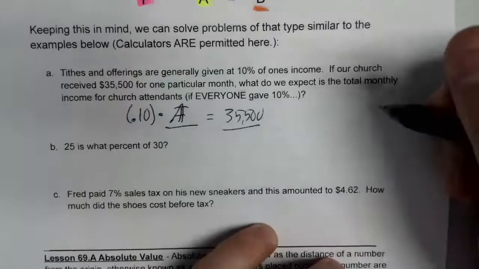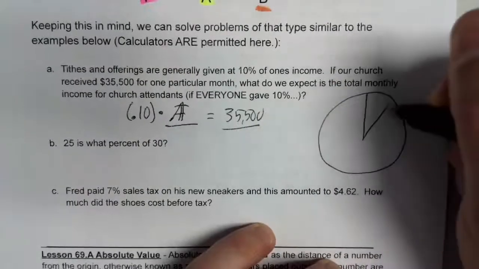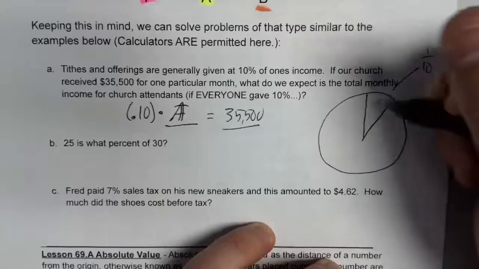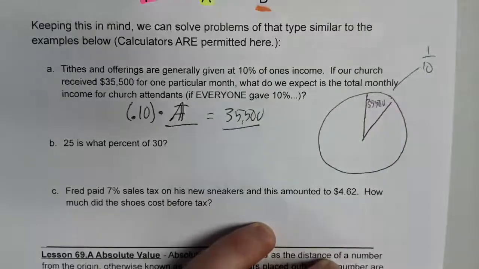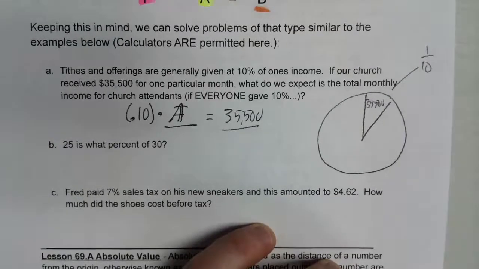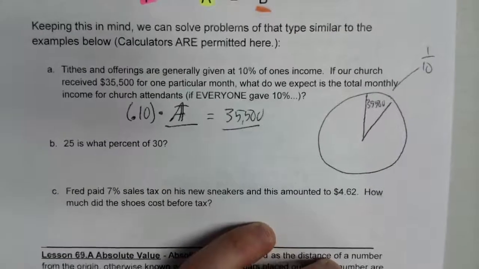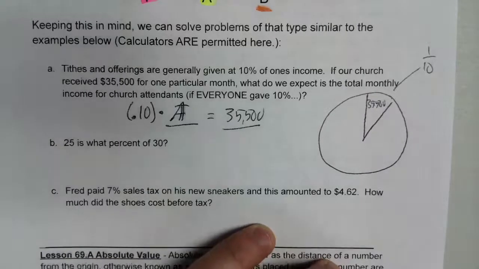Said another way, if this is 1/10, then this is 35,500. We're looking for how much is in the entire circle. So we want to make sure we understand the concept that I'm looking for a larger number. Now you guys have all said this already, just multiply by 10 and you'll be done. That is true, but I want to make sure you see that that's the same thing as dividing by 0.1.